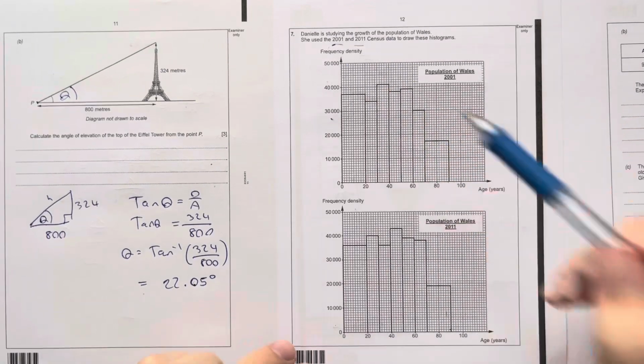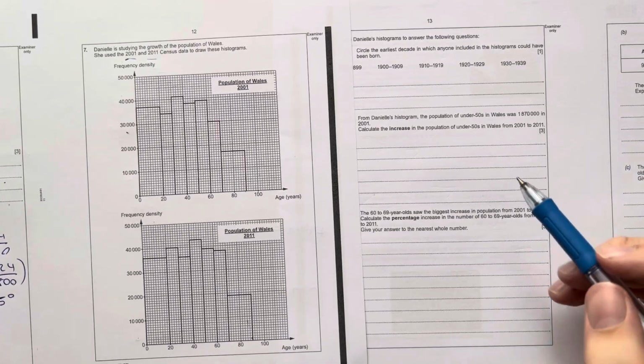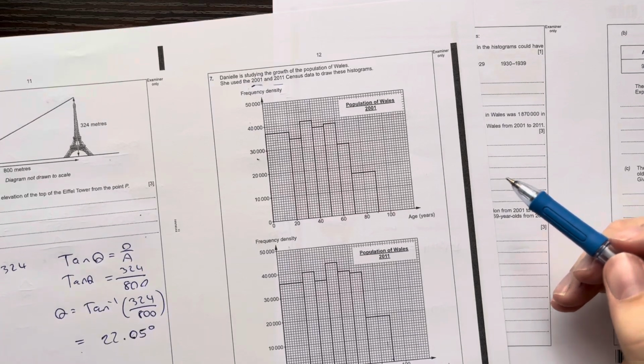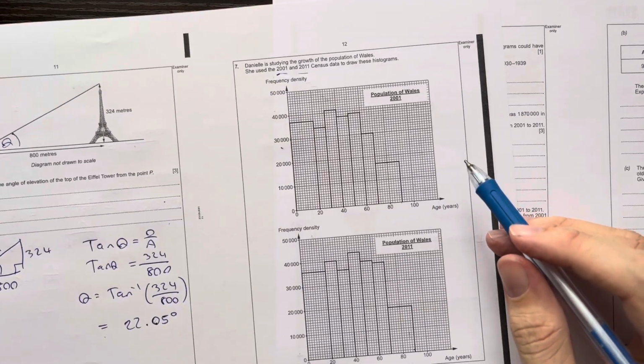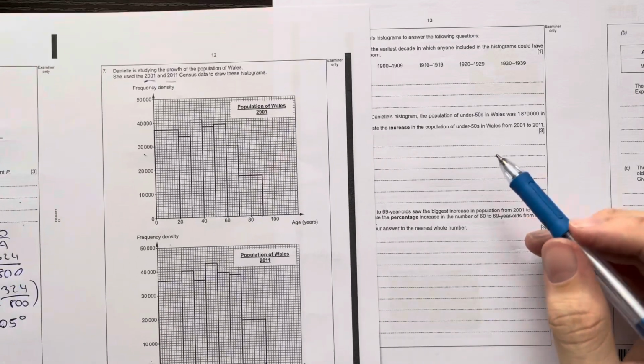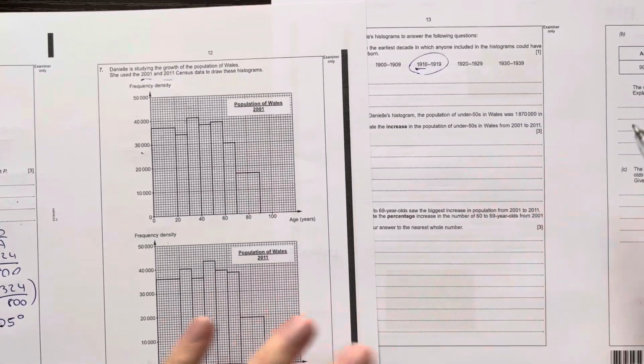So we're going to go back 90 years from 2001. I've got a calculator. So going back 2001 minus 90 years is going to be 1911. So it's going to be this one here. It's comparing the start values, so it's going to be this one here.